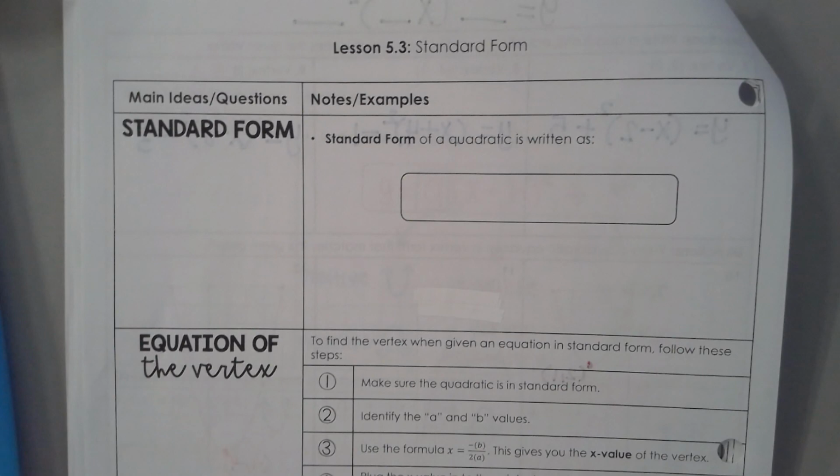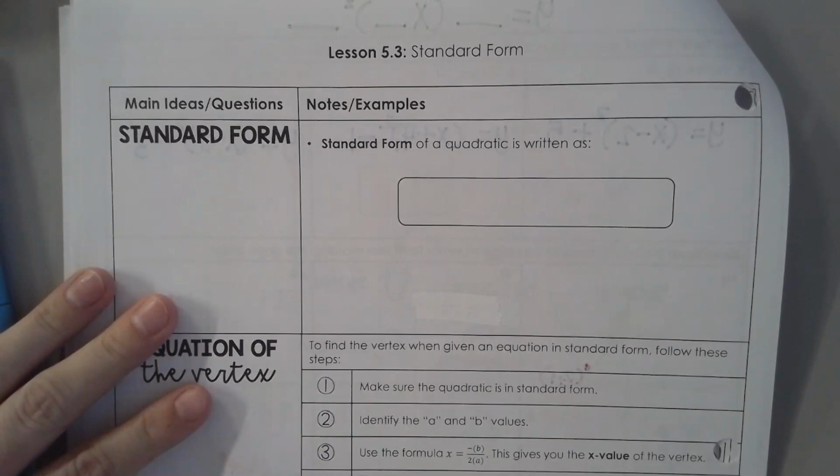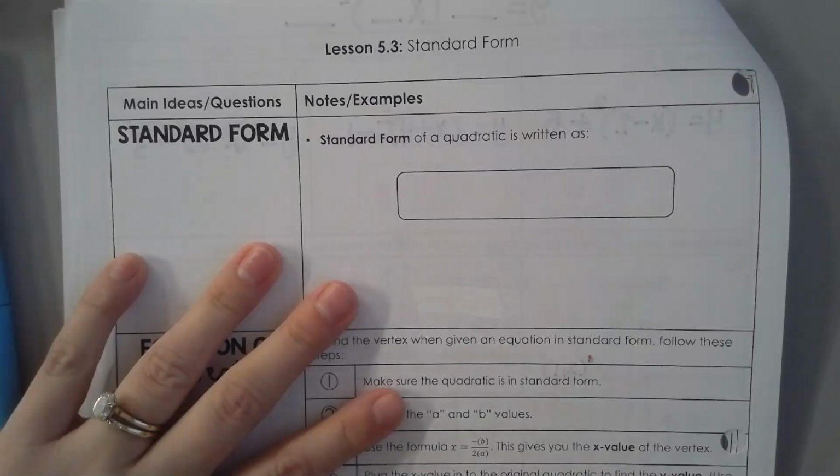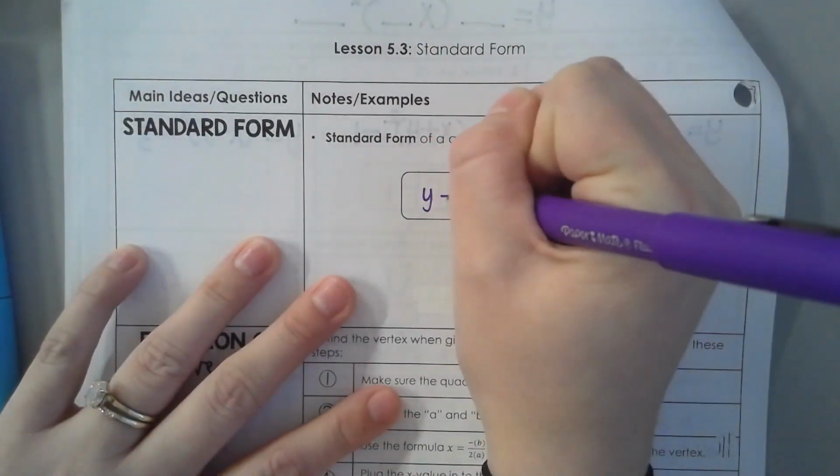Standard form looks different than vertex form. It does not have the parentheses. That's the big thing, how you would know. If you see the parentheses, it's vertex form. If you don't see the parentheses, it's standard form. And standard form looks like this.